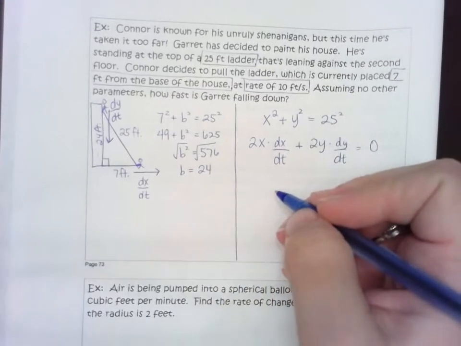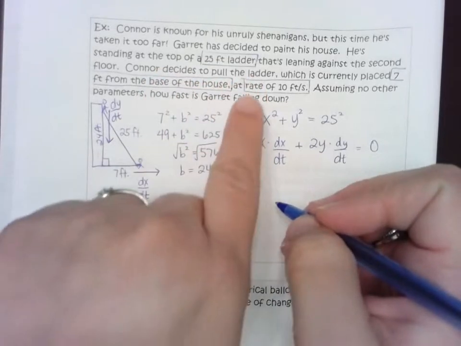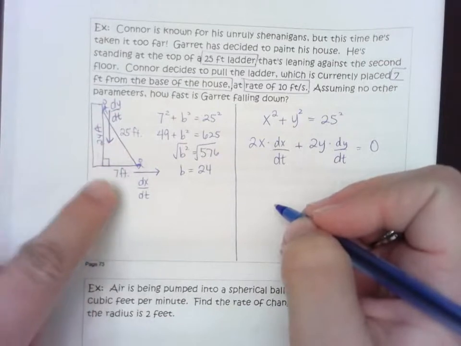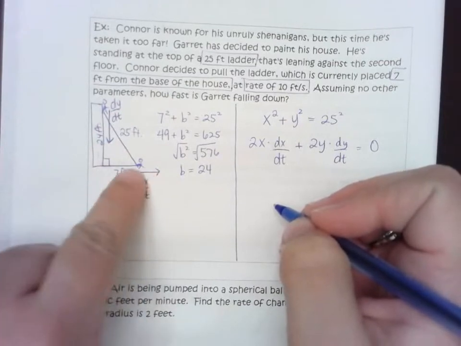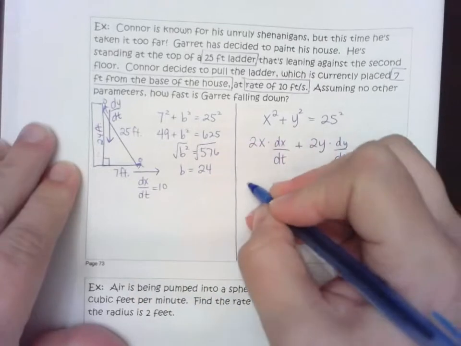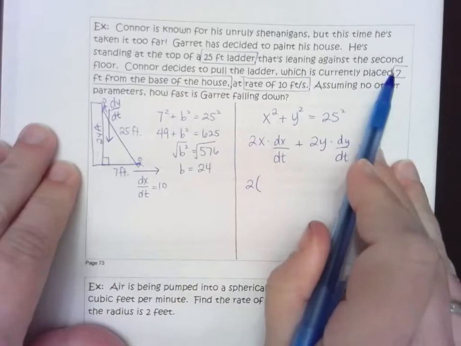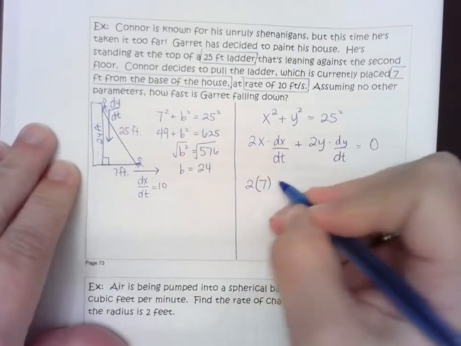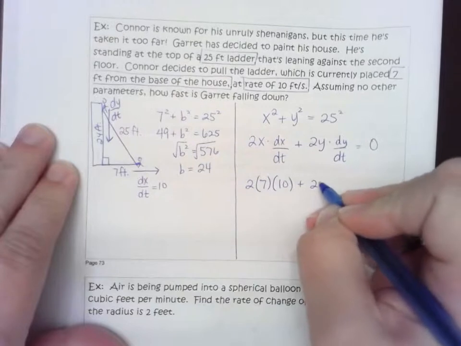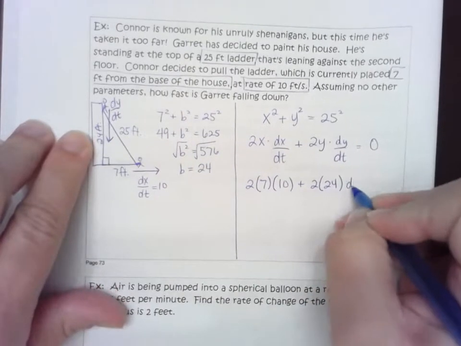All right, what do I know? Connor decides to pull the ladder at a rate of 10 feet per second. Does he pull the ladder this way or does he pull the ladder this way? This is Connor. That moment is 7 feet. My y value at that moment is 24.